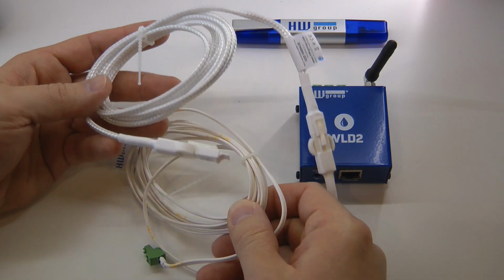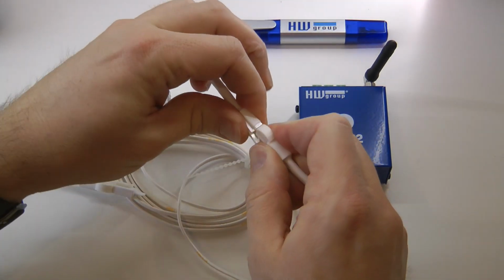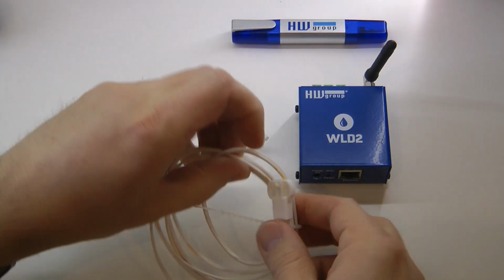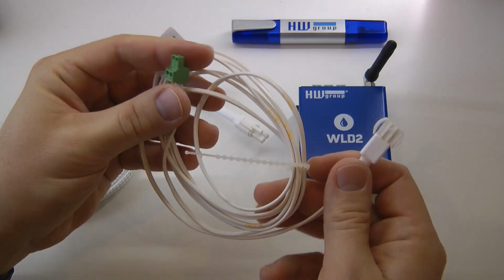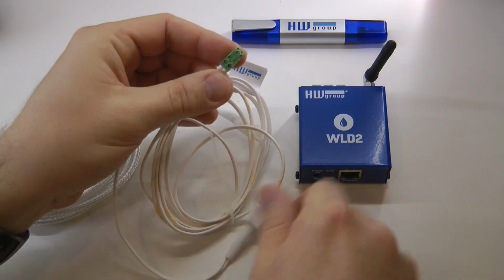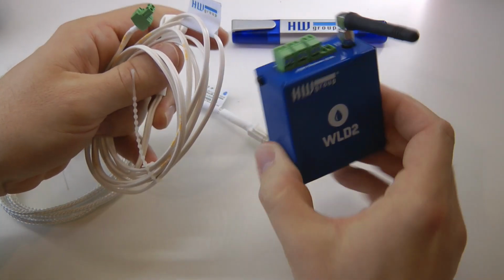But if I would like to continue with the sensor itself, as you can see, it's made up of multiple segments. If I disconnect this connector here, we can see that we do have this extension lead. This is a 2-meter cable, and this terminal connector end plugs into the actual device. That's the one which is going to do the detection.